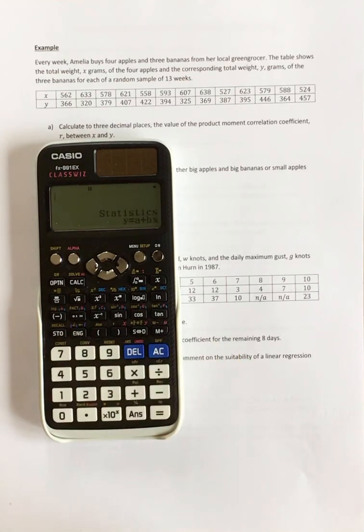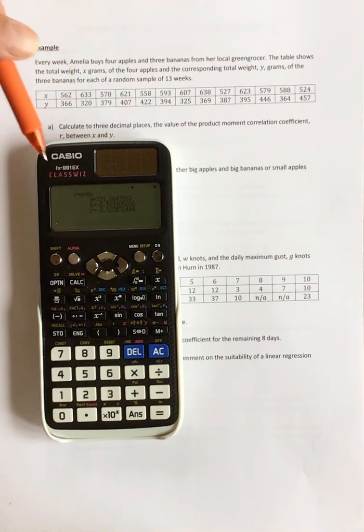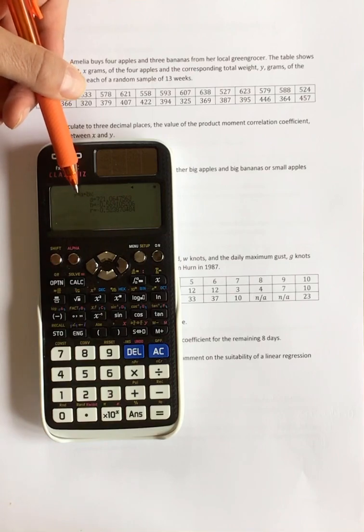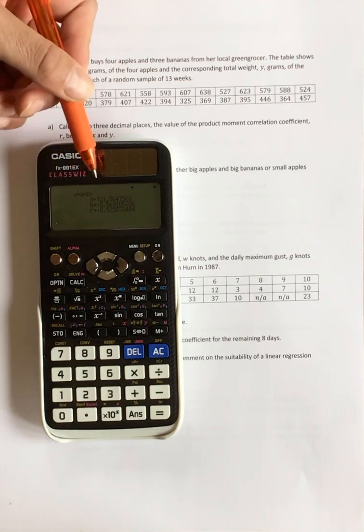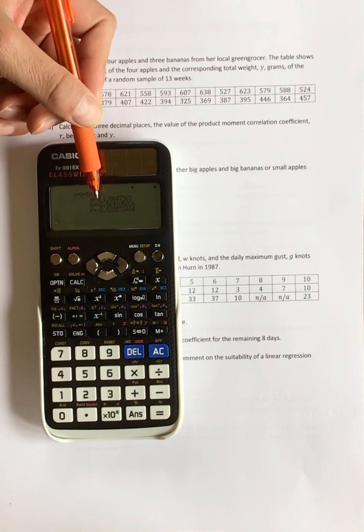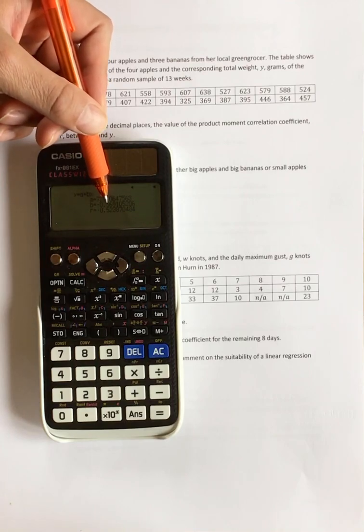So if I press AC, then our regression formula and our product moment correlation coefficient are in option regression calculation, so option 3. And that gives us the equation of our regression line, which we learned how to calculate last year. So we would have a line of best fit with equation y equals 721 minus 0.569x. So we can see we've got a negative gradient. Our product moment correlation coefficient is minus 0.524.